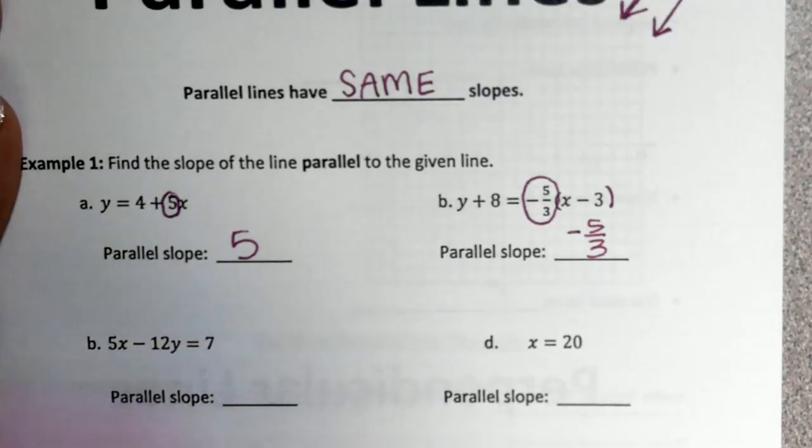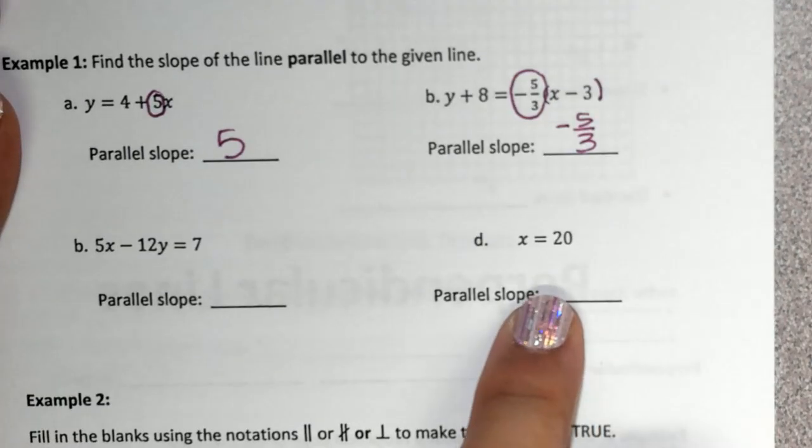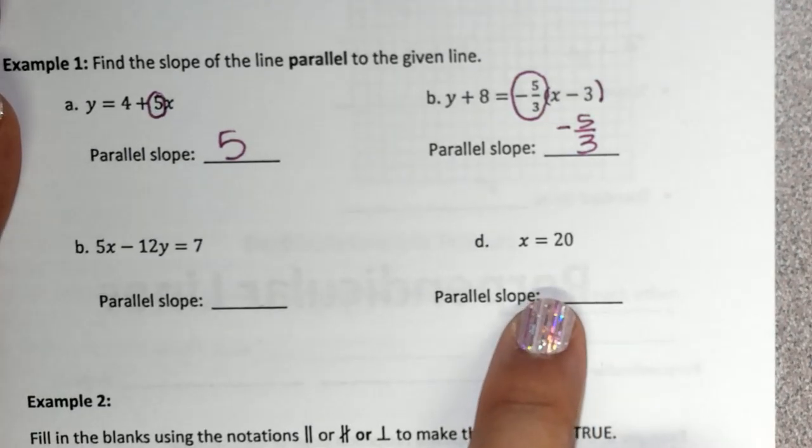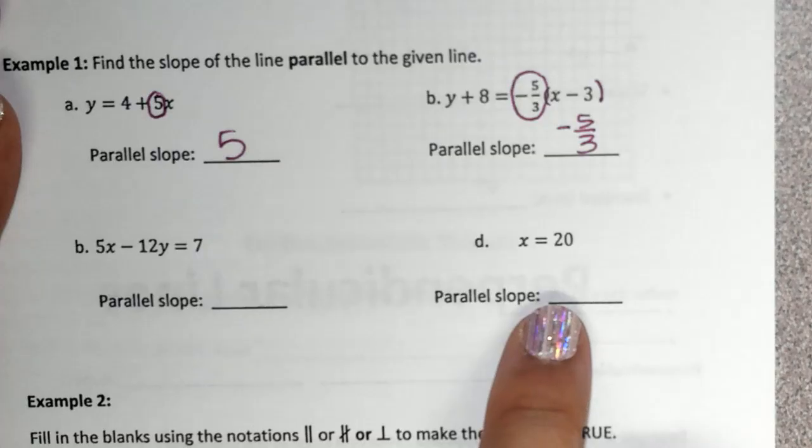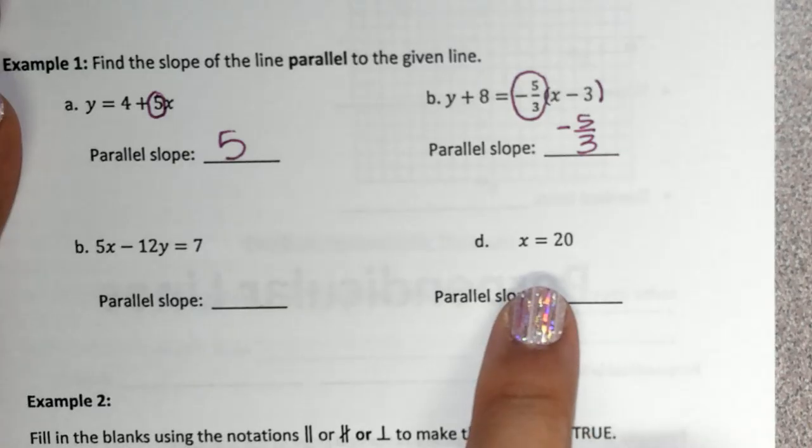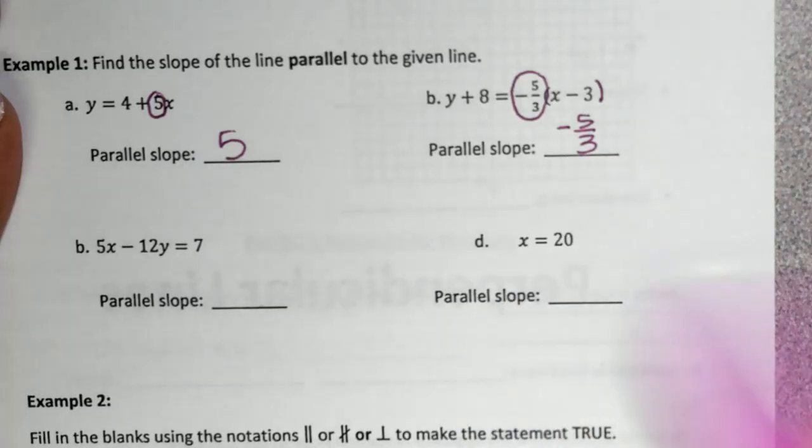Yeah. What about D? D says x equals 20. What is my slope? 0. It's x equals. What goes with just x equals?